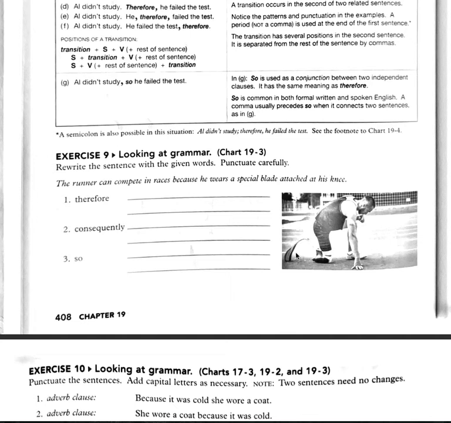So in the first one, the runner wears a special blade attached to his knee, period. Therefore, comma, he can compete in races. And the same for number 2. The runner wears a special blade attached to his knee, period.